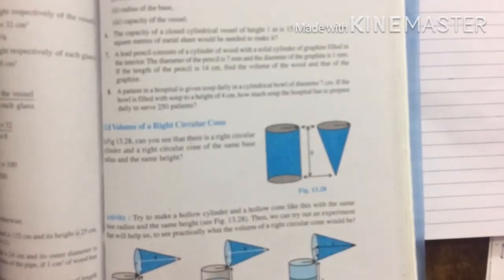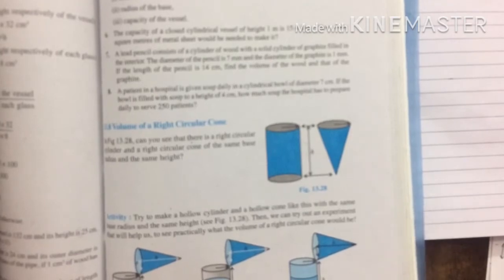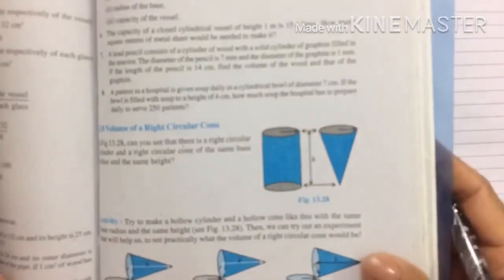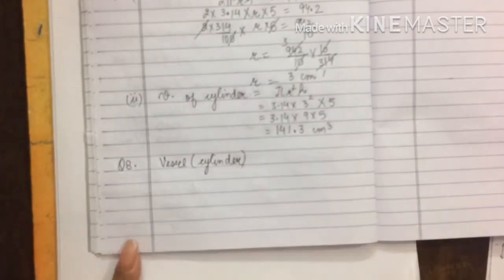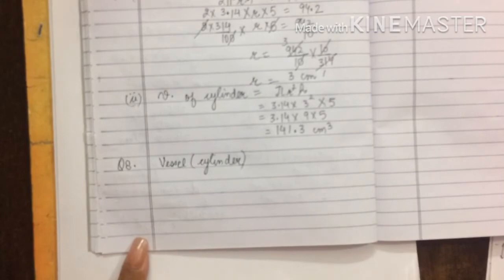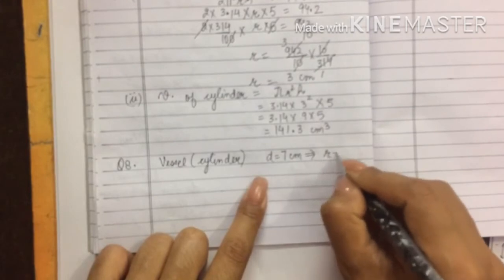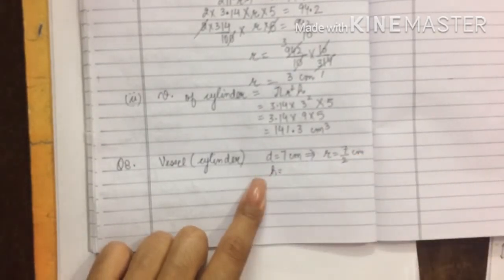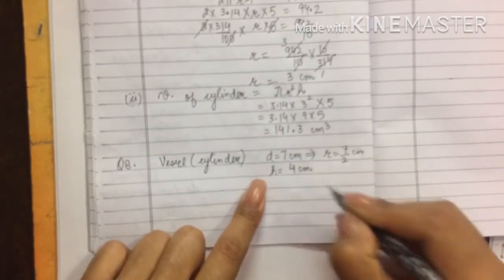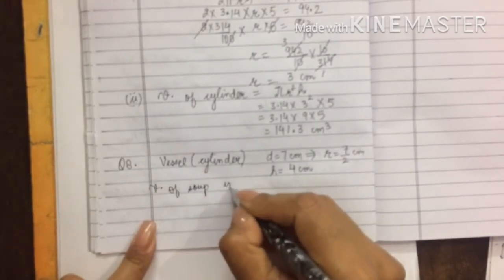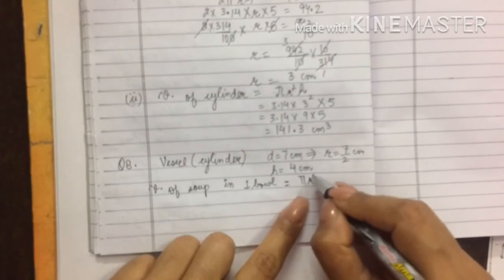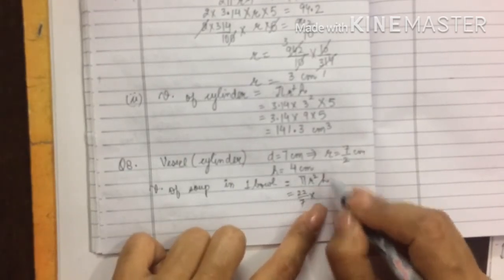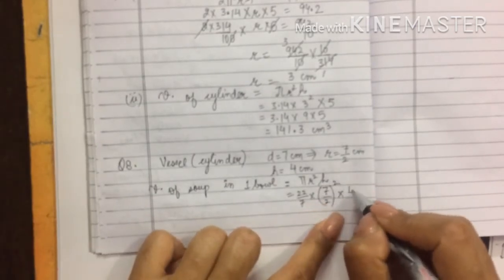So what we will do, we will find out the volume of soup in one vessel or one bowl and then multiply it with 250. Again, pi is not indicated, so pi will be 22 by 7. Let's find out the answer. So for the vessel which is cylindrical in shape, the base diameter is 7 centimeters. This means radius is 7 by 2. The height up to which the soup is filled is 4 centimeters. So the volume of soup in one bowl, or the volume of soup served to one patient, will be given by pi r square h. Pi is 22 by 7, radius is 7 by 2 squared into the height is 4.